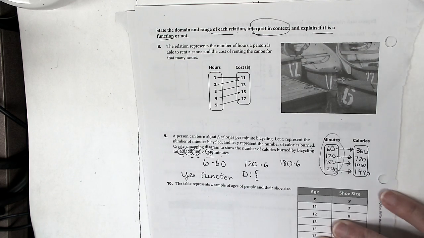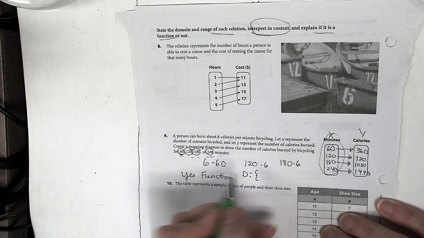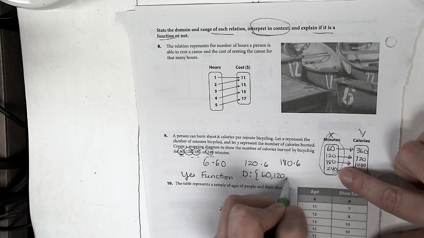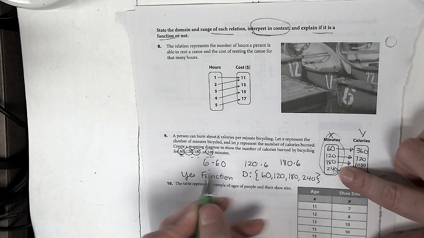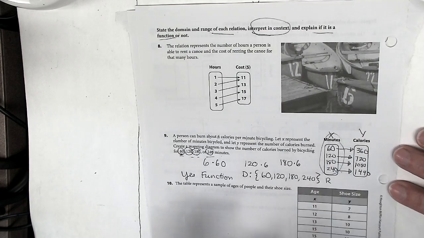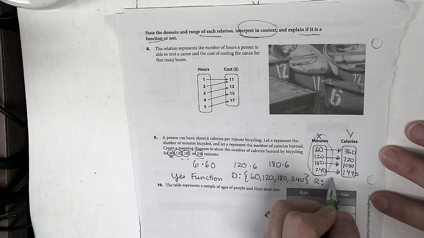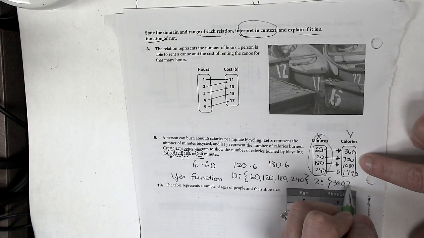Your range is your colon, make a set, and it's 360, 720, 1080, and 1440 with a set at the end. And that's how you make a domain and a range. Remember, your domain is your x value, your range is your y value.